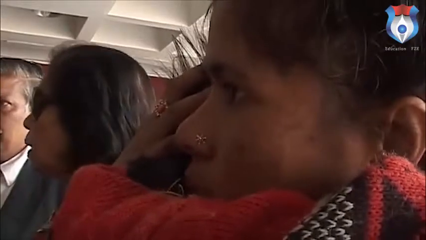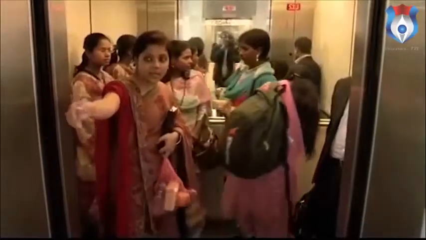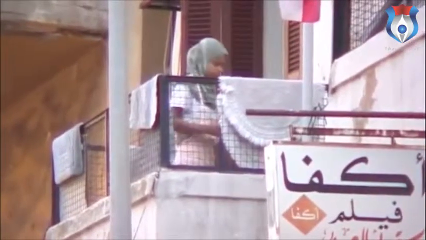Every year, millions of women must leave their loved ones. They migrate in the hope of providing their families with a better life. Tragically, many fall victim to labor trafficking and a life of abuse and exploitation. It's nothing less than modern slavery.